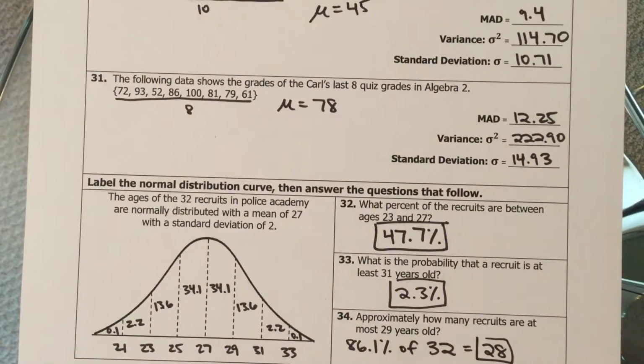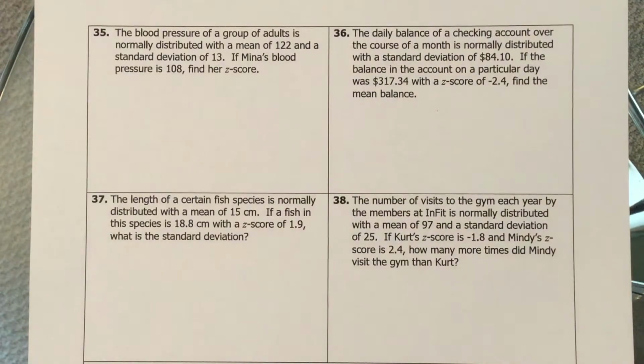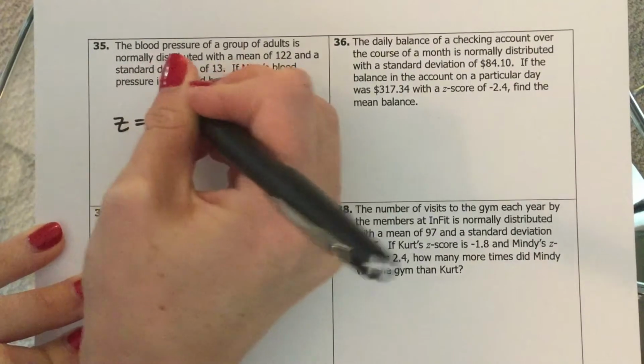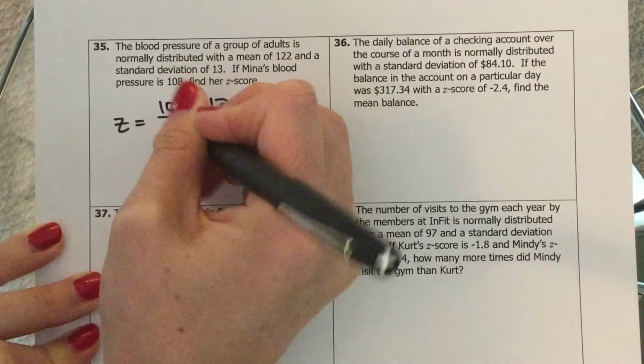Okay, let's look at the next page, which is our last page, just finishing off this topic. Number 35: the blood pressure of a group of adults is normally distributed, so we're working on z-scores now, with a mean of 122 and a standard deviation of 13. Her blood pressure is 108. Find her z-score. The z-score is the value in question minus the mean, divided by the standard deviation.